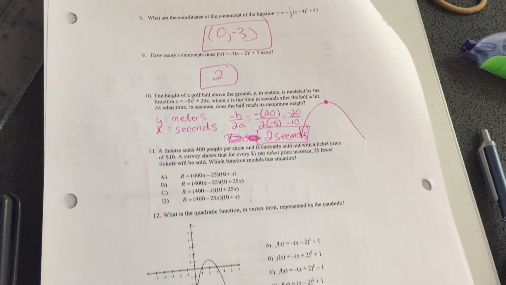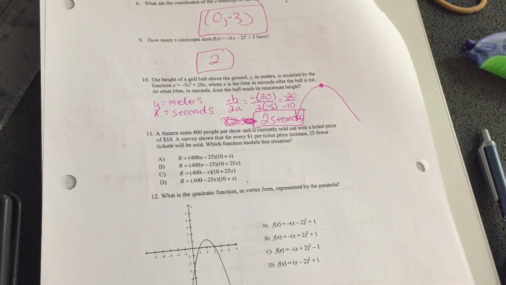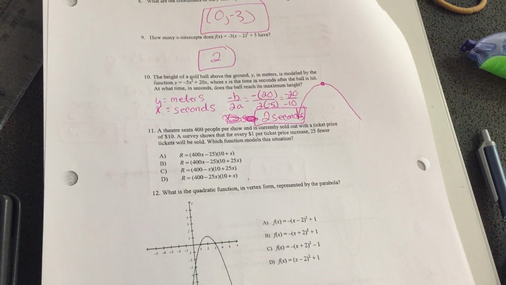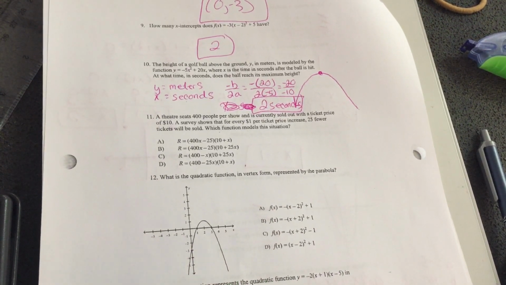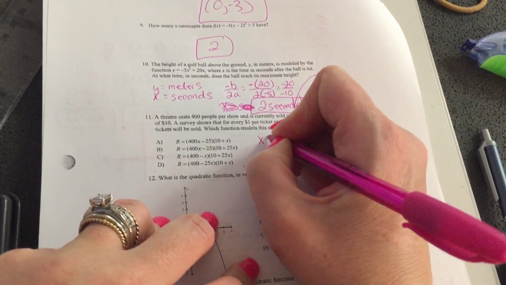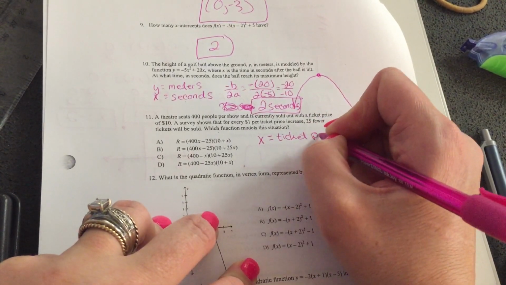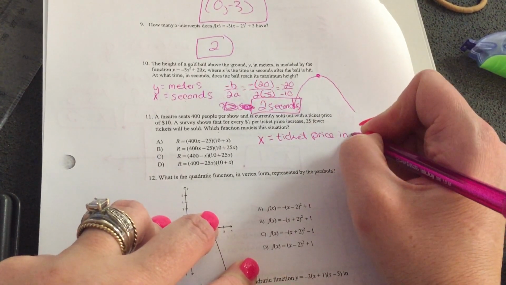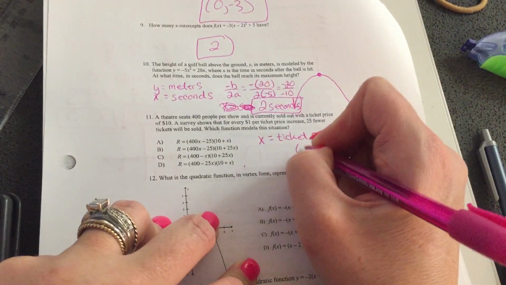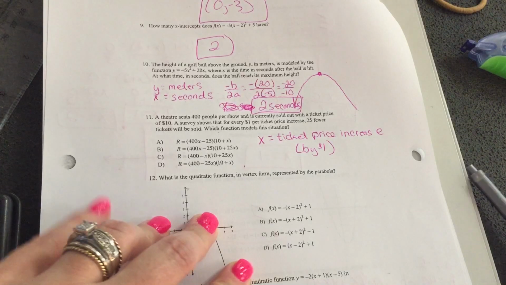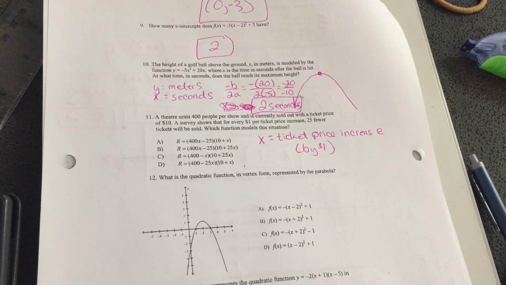The theater sits 400 people per show and is currently sold out with a ticket price of $10. The survey shows that for every $1 per ticket price increase, 25 fewer tickets will be sold. Which function models the situation? Okay, I'm going to help you out on this one. X is the ticket price increase by $1.